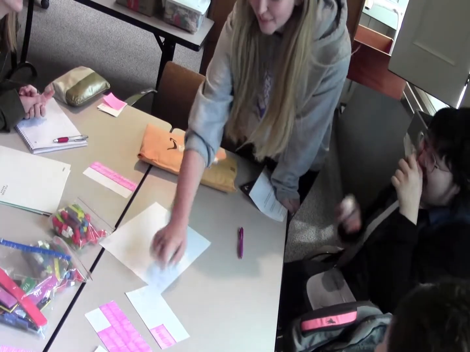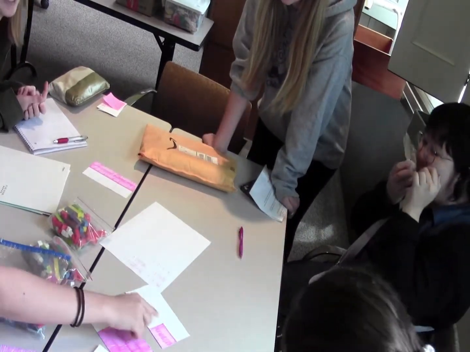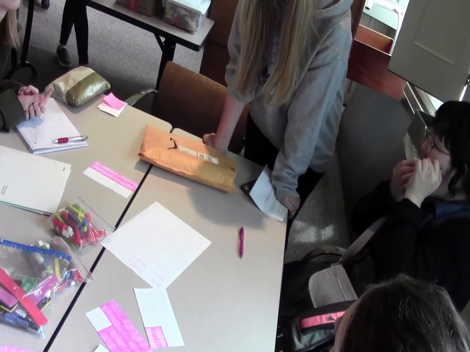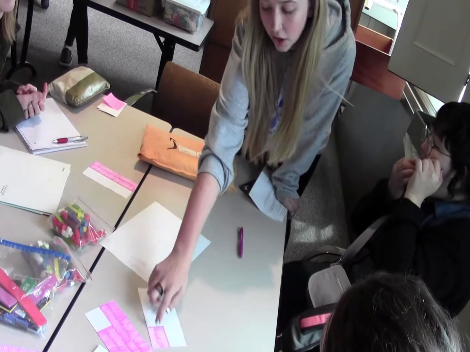So what fraction would this represent? This is 5 are chocolate out of 6 that could be chocolate. You're right. So it's 5/6. 6 is the whole because there are 6 chocolate pieces.